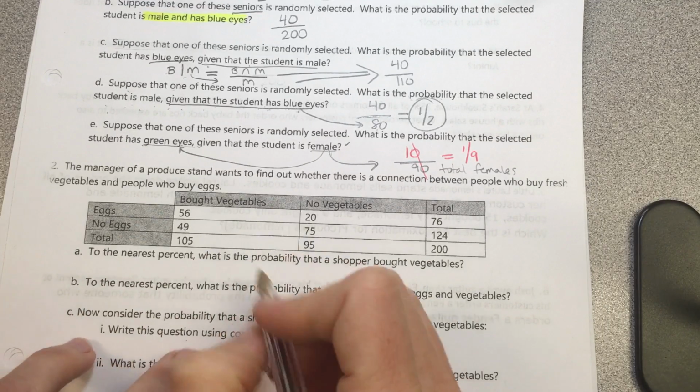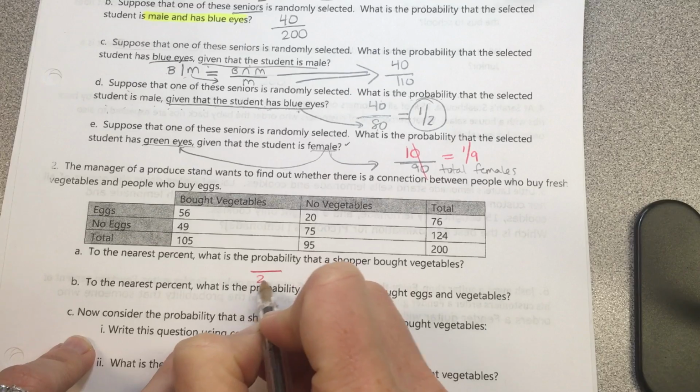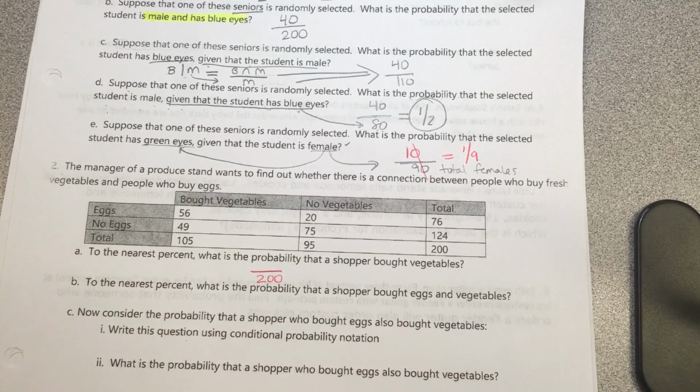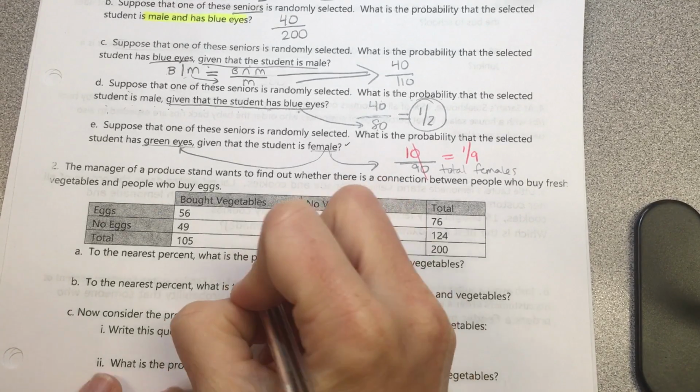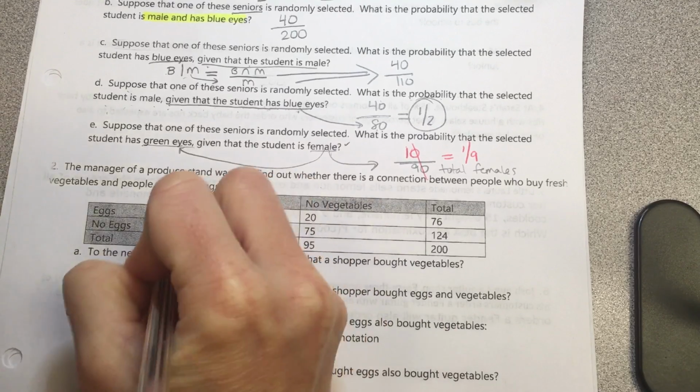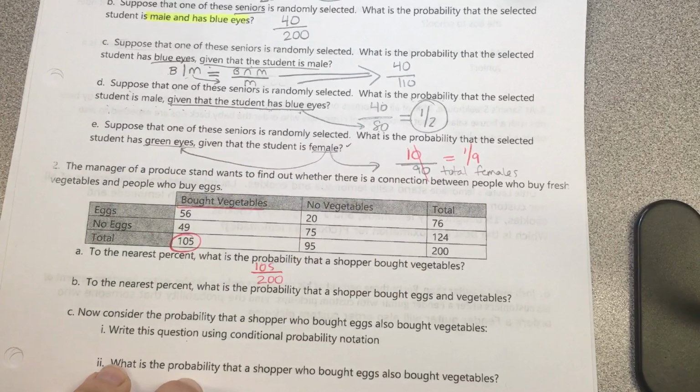What's going to go on the bottom? 200, the total. Okay. Because it didn't use the word given, it didn't tell me anything about that. It just wants to know the probability a shopper bought vegetables. So 200, your total goes on the bottom. Then how many people go on top? 105. Those are the people who bought vegetables. Okay, 105.